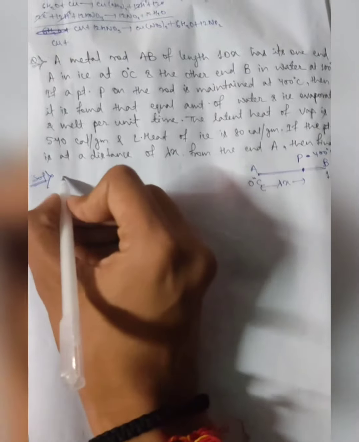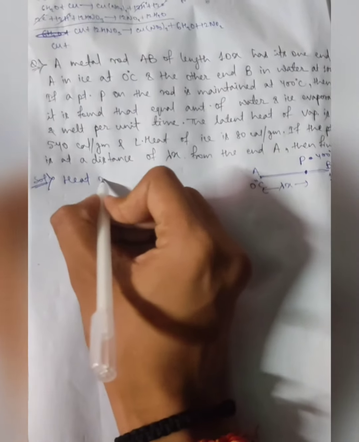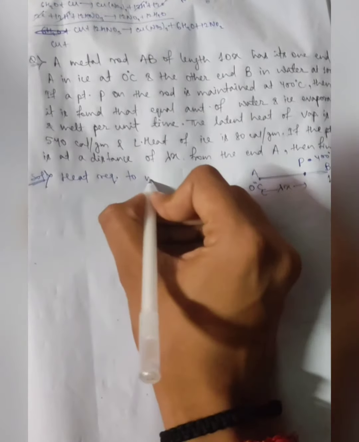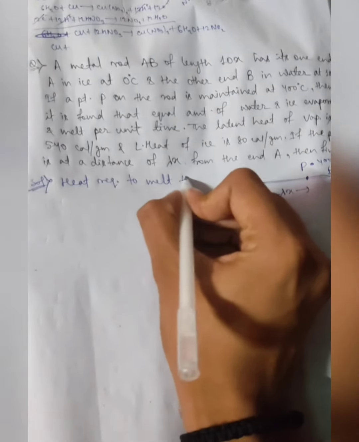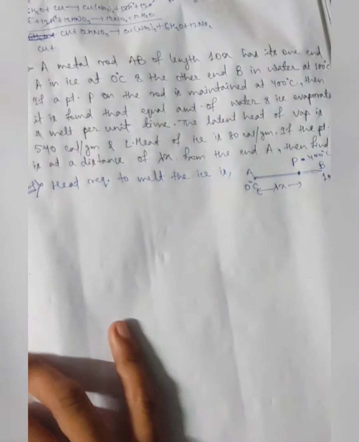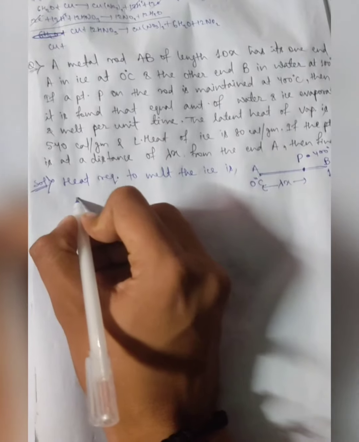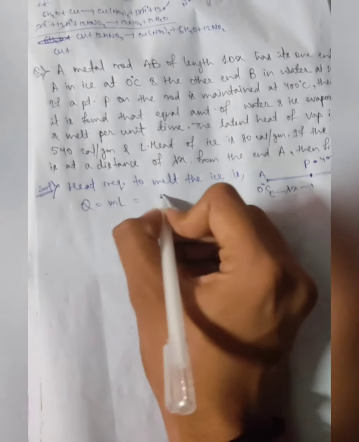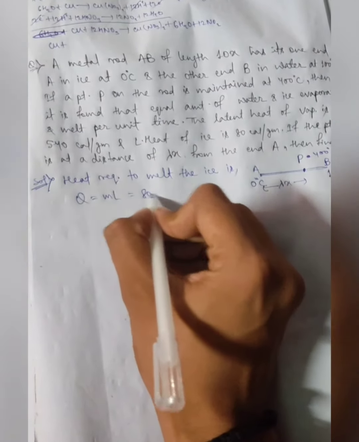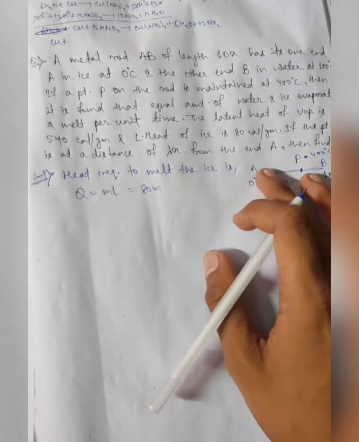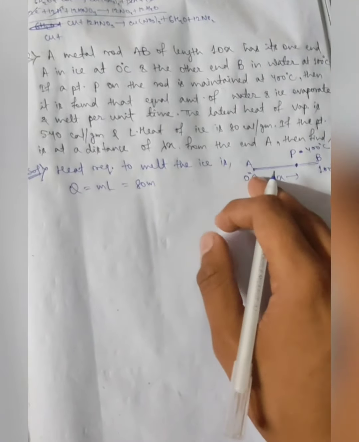So the heat required to melt the ice is Q equals mL, where L is the latent heat of fusion. This is the heat required to melt the ice at the end A.